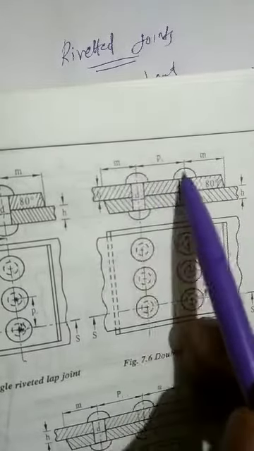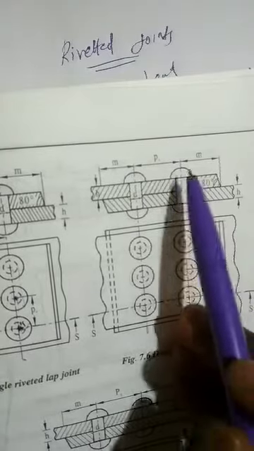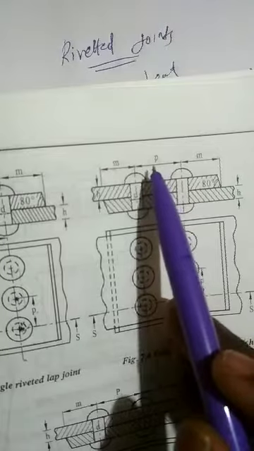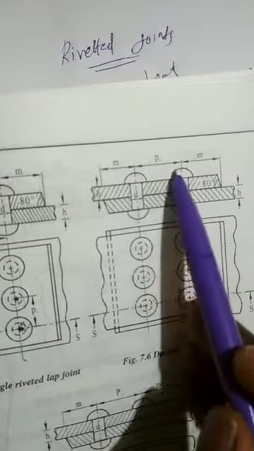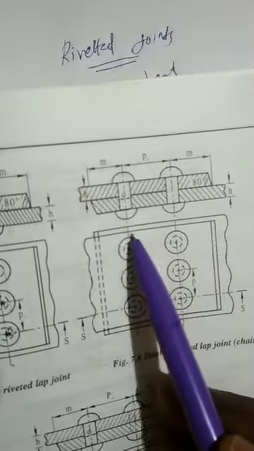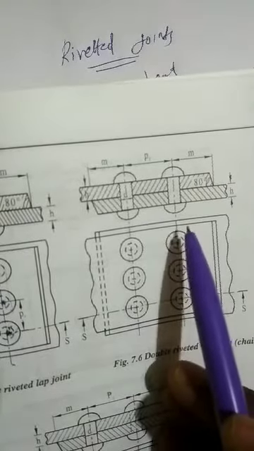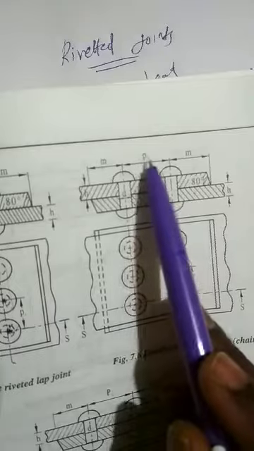The distance between the gauge lines is known as transverse pitch, PT. Transverse pitch is the distance between gauge lines. Here gauge line 1, gauge line 2. The distance between the gauge lines is known as transverse pitch. This is the transverse pitch.